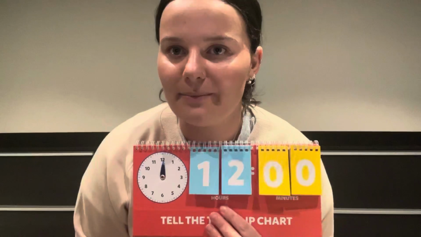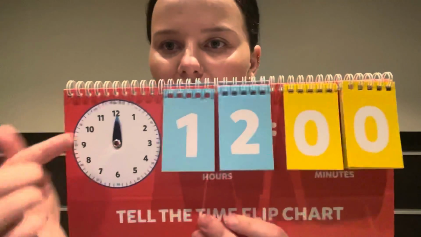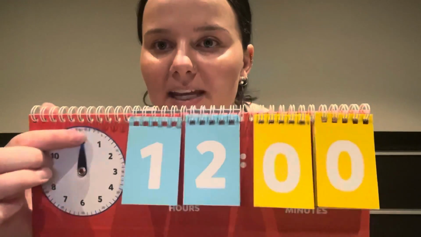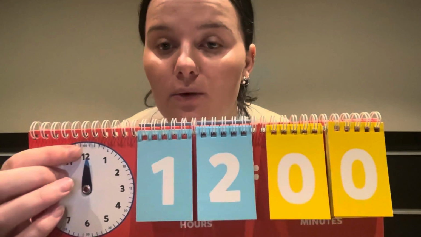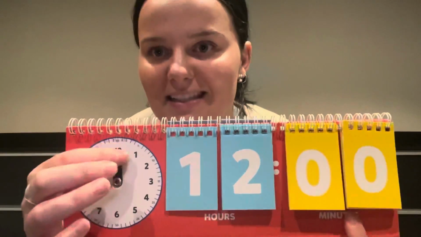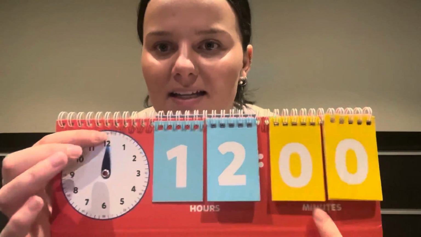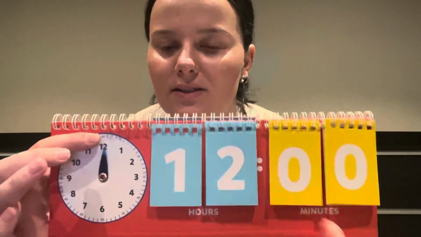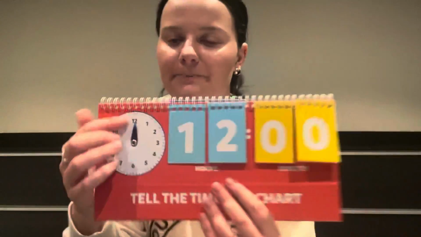So I've got this little flip chart here and we're going to work on some o'clock times to start with. The time currently on the clock is 12 o'clock because our big hand, our minute hand, is pointing to the 12 and our hour hand is also pointing to the 12. So that means it's hour 12 and minutes, it's 0 because it's at the top. So it's at the start. So it's 12 o'clock. So 00 means o'clock.